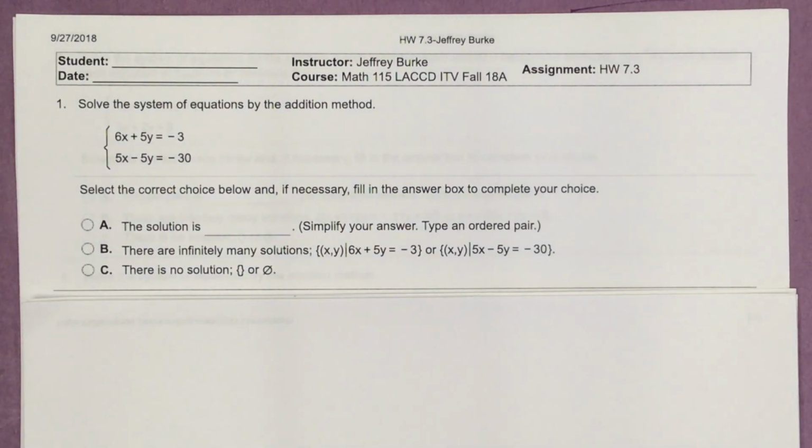Welcome back, everyone. We're going to do the last section that is going to be addressed in Chapter 7, and that's going to be Section 7.3 on solving systems of linear equations. For this one, we're going to look at the third and final method of doing this, which is the method of addition, or what is also sometimes known as elimination. And why it's called that will become clear when we do the first problem here.